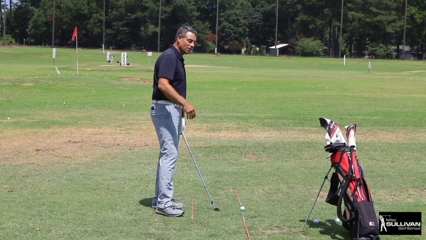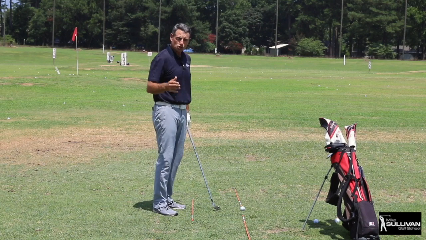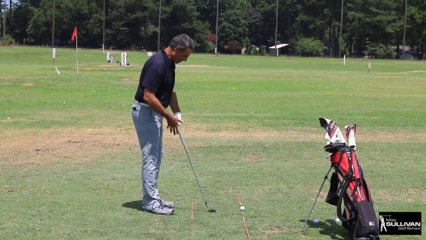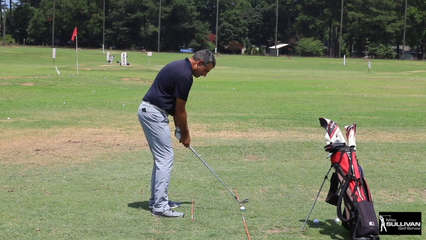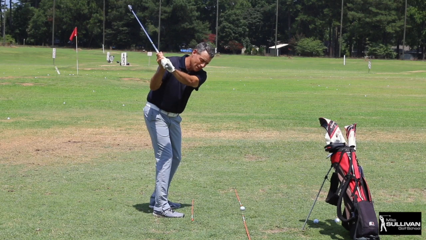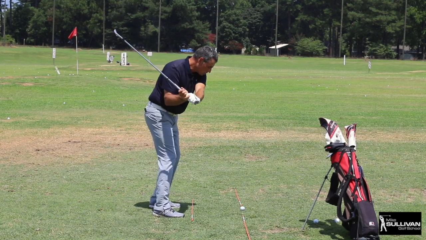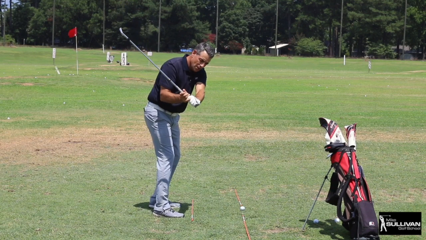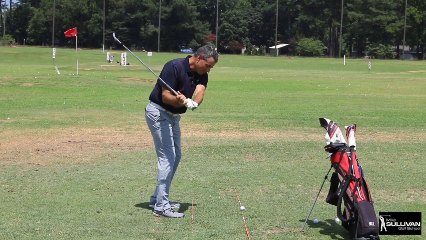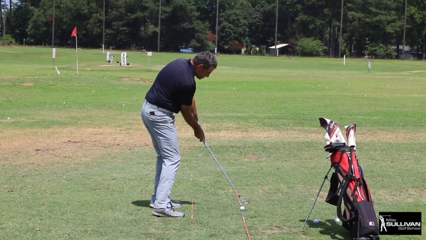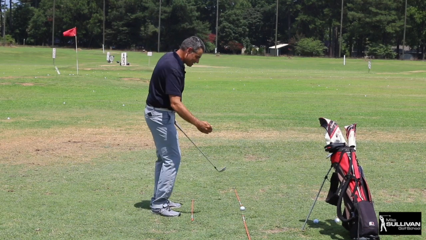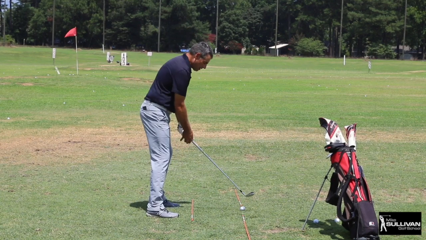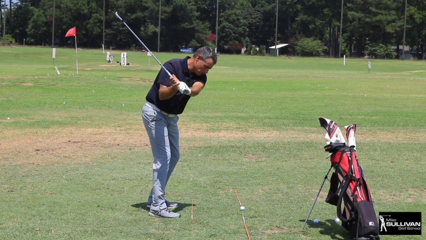This over the top move is going to produce pulls and slices. So one thing that helps a lot of my students is to have the feeling of, after they take their backswing and as they start their downswing, they keep their back turned to the target as they start their downswing. See how this gets my club started more from the inside of the target line? And you can see the club really wants to swing from an inside to square to back inside path by me keying on keeping my back turned to the target.